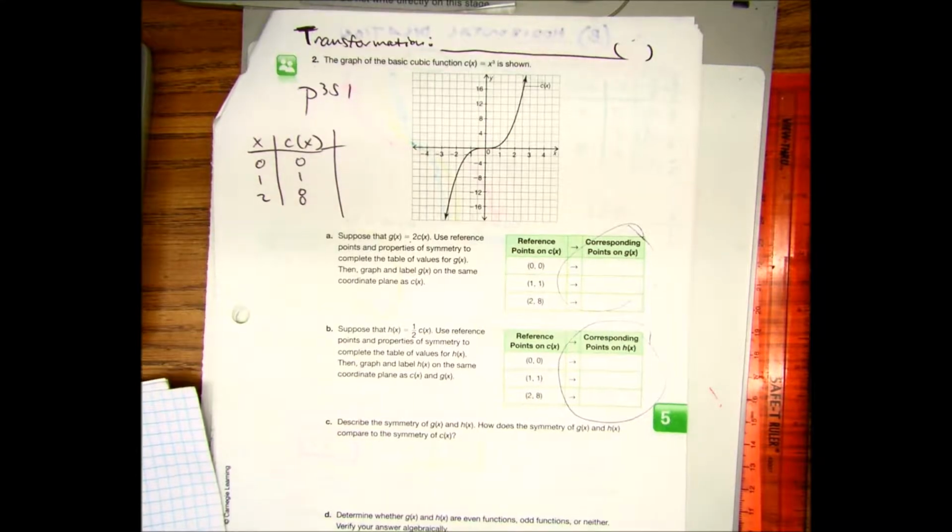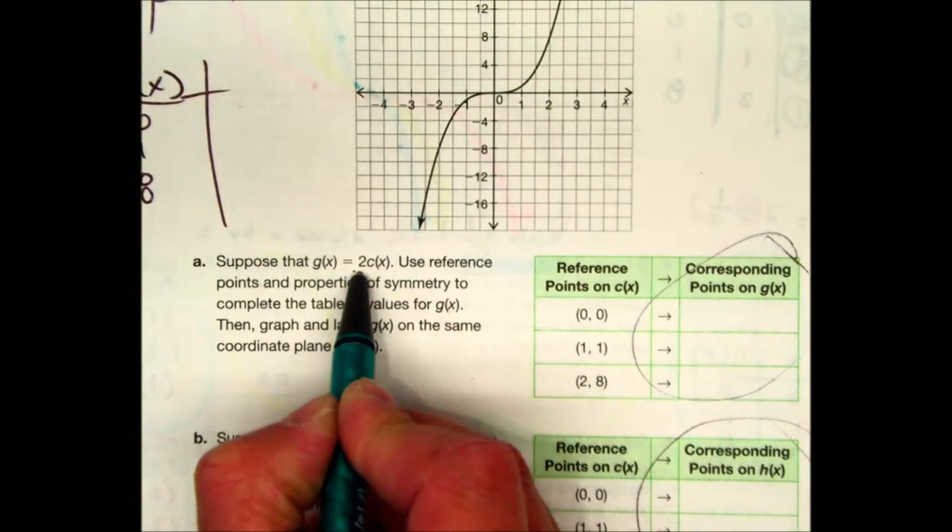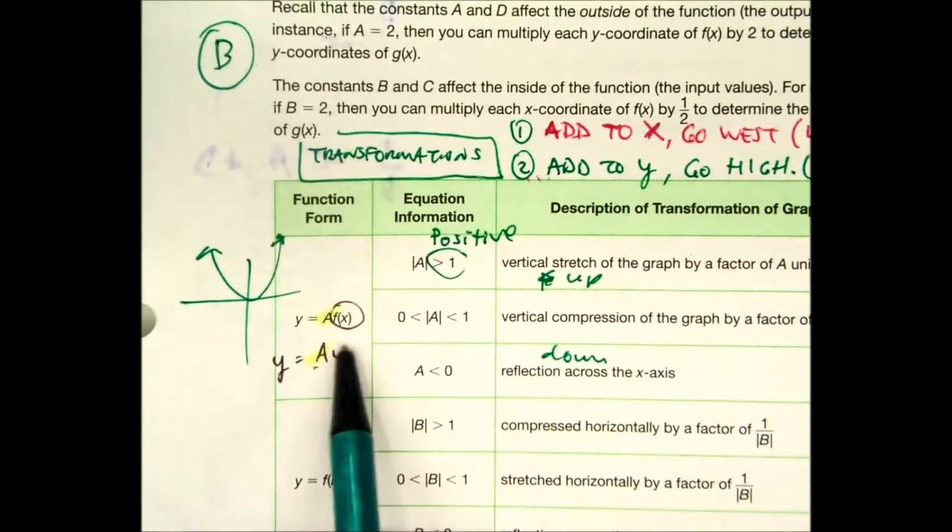Alright, for question number 2, what letter did you guys pick? A. So I recognize that the 2 is on the outside, right? If I look back at my previous pages, A is on the outside. A is correct.